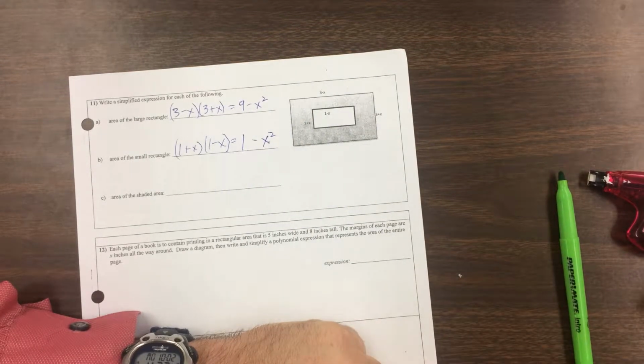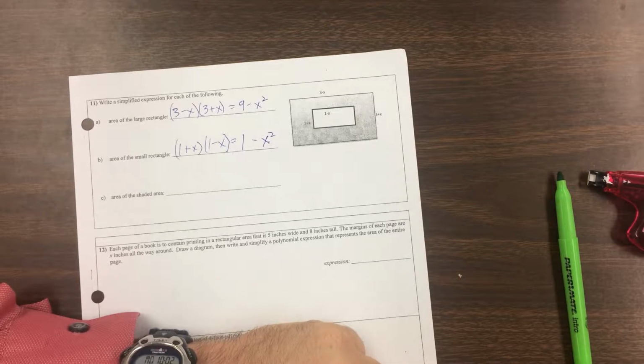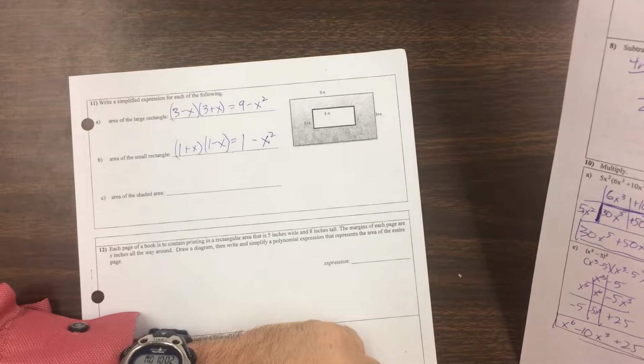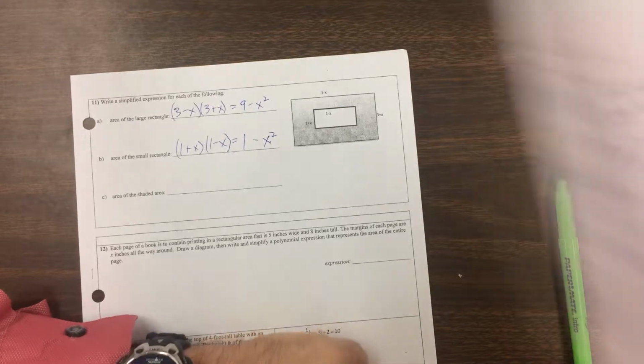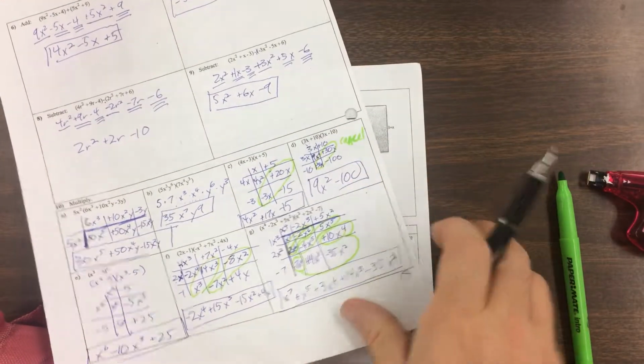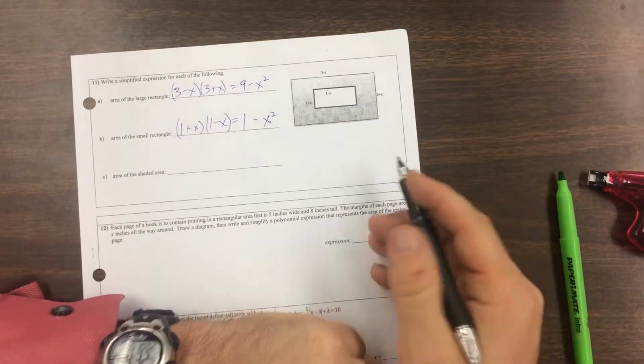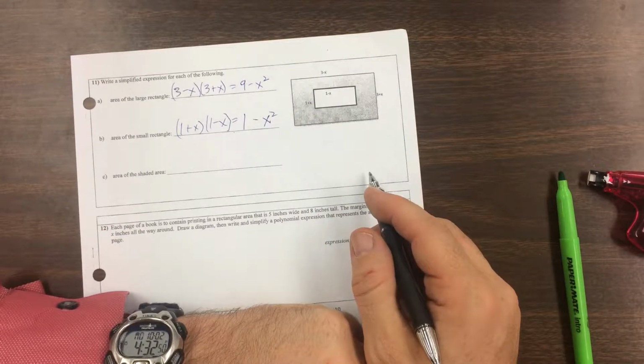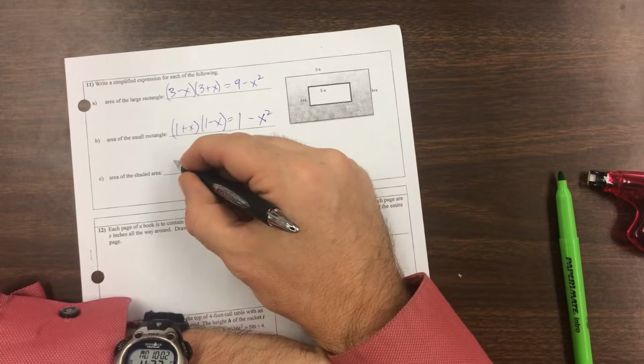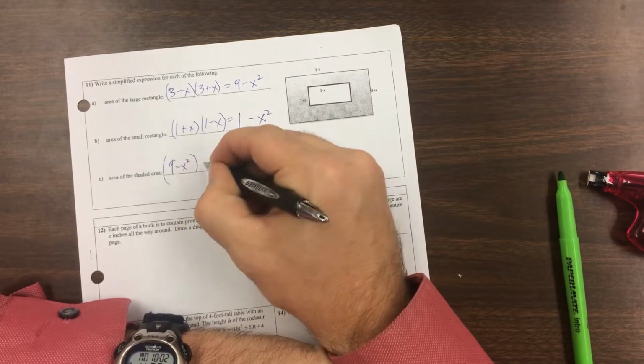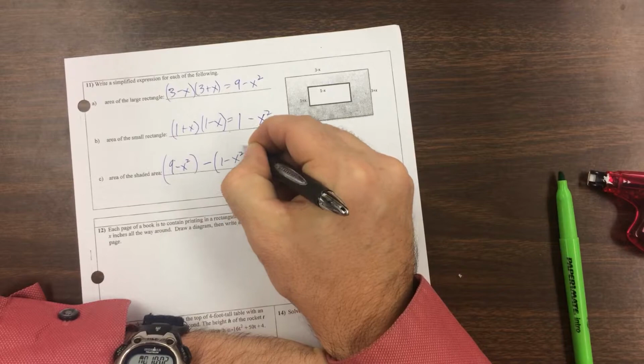Again, go back to number 9 if you're not sure exactly what that looks like. This one. Okay, that's a difference of squares. All right, area of the shaded area. So that means I take the big rectangle and I subtract the small rectangle.